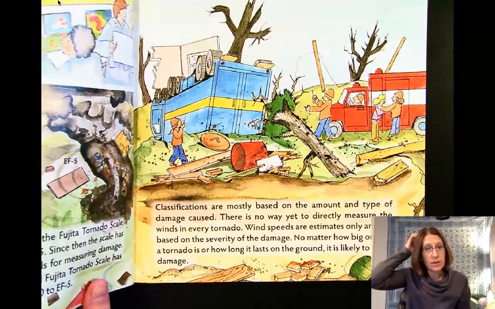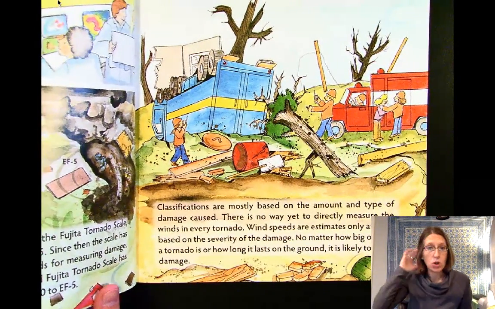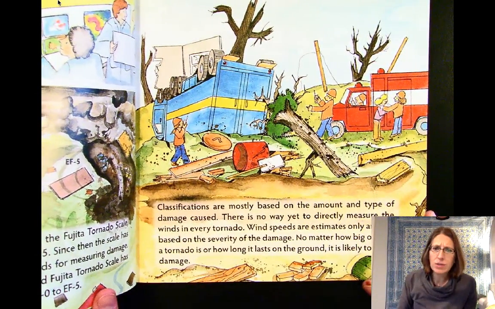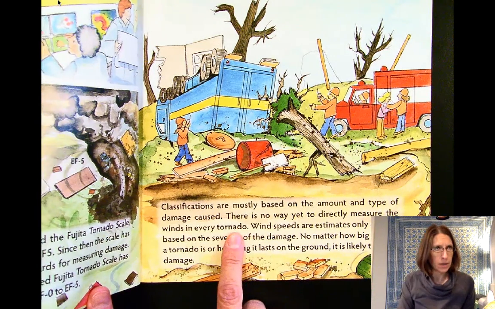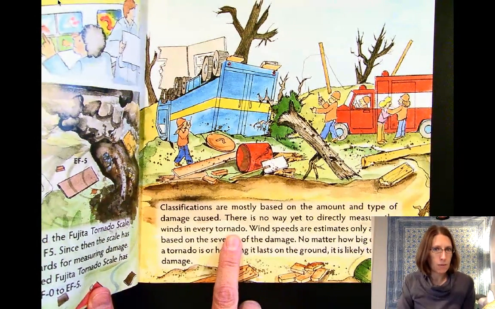Classifications are mostly based on the amount and type of damage caused. There's no way yet to directly measure the winds in every tornado. What do you think this is? Why can't we measure them?